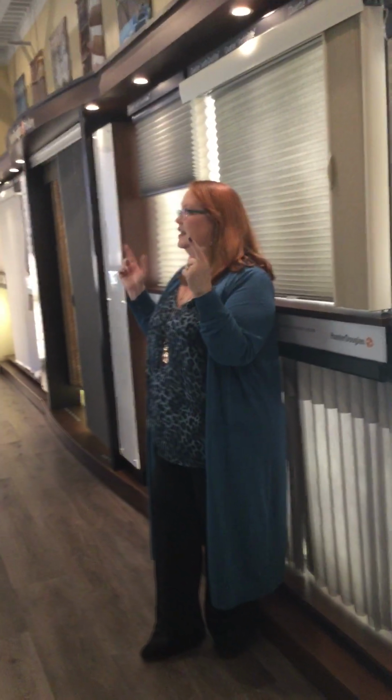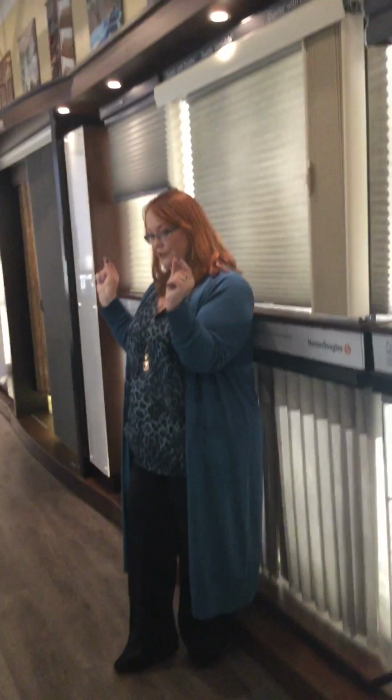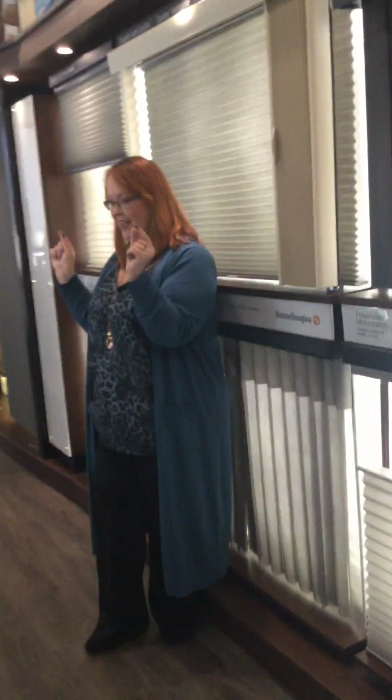A roller shade always has a deduction because it has to come off that roll. So if you can picture how your fabric needs to be a little bit narrower than your roll, you're always going to have a gap at the side on a roller shade. There's not really any way around it.